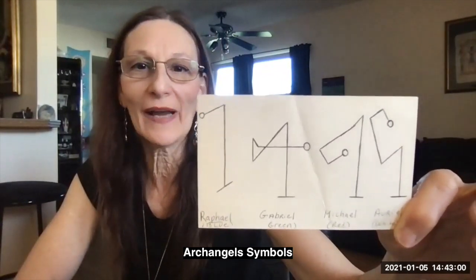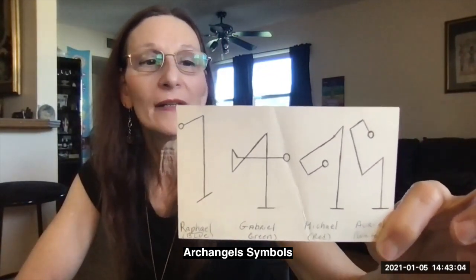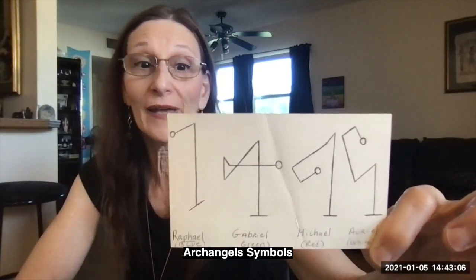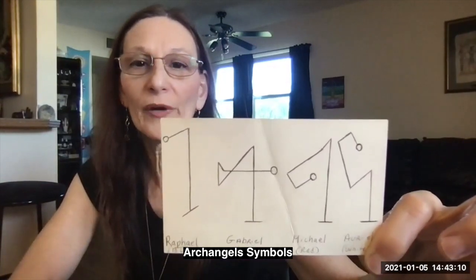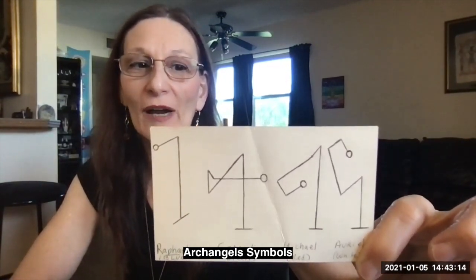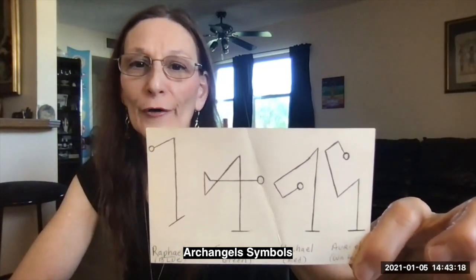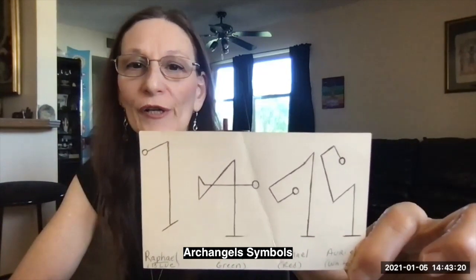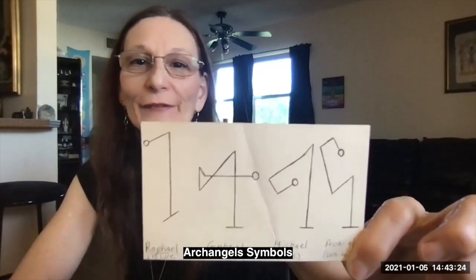So Archangel Michael is associated with the color red, the element of fire, and also with the vowel I. Then we have Archangel Gabriel, which is associated with the vowel O, the water element, and the green color.